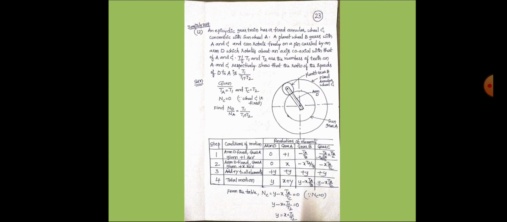So like that, the epicyclic gear train has a fixed annular wheel C concentric with sun wheel A. You have to draw the 2 circles which are concentric with each other, with the same center. That is what I have drawn. One is the outer circle, another one is the inner circle, but same center because both are concentric.